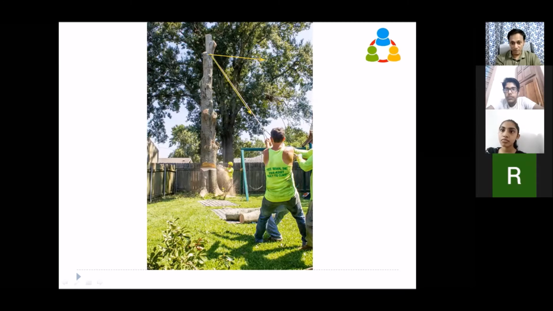And if he was standing here, we told, then this angle further increases. So he has to apply more force. Not just that, this tree may fall on his head also.